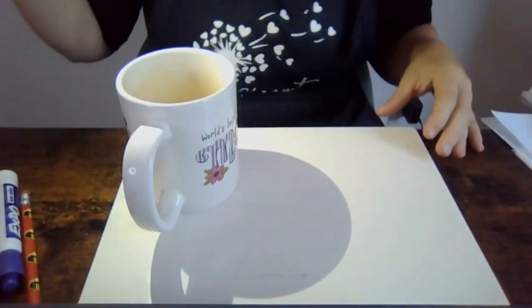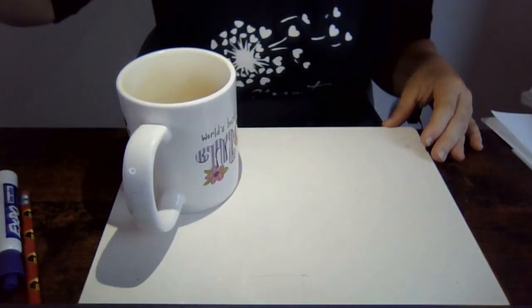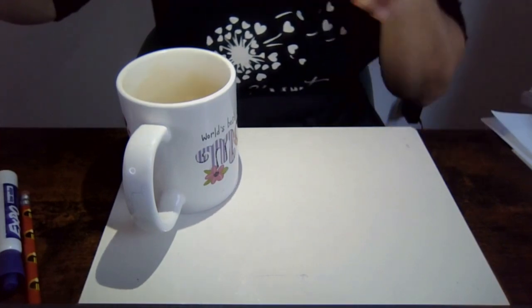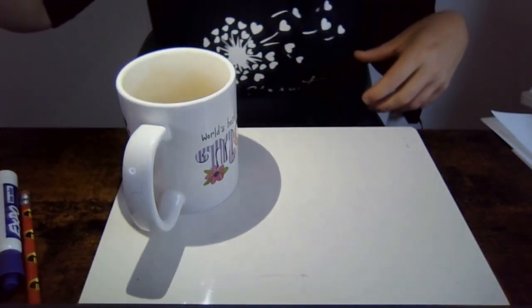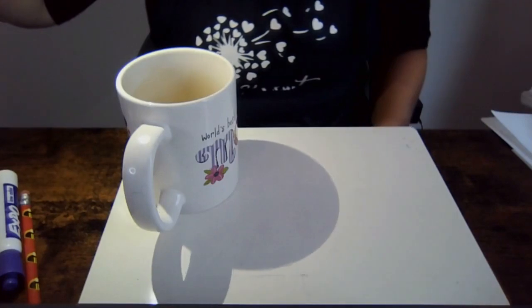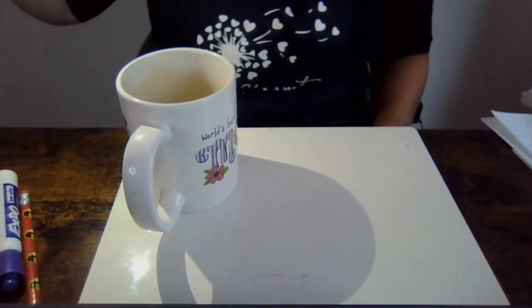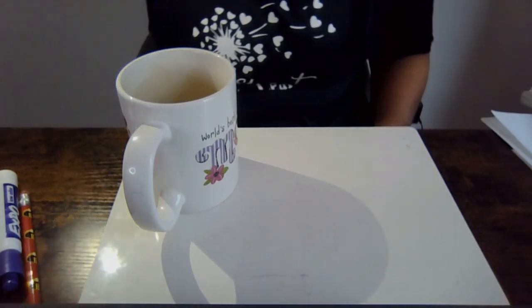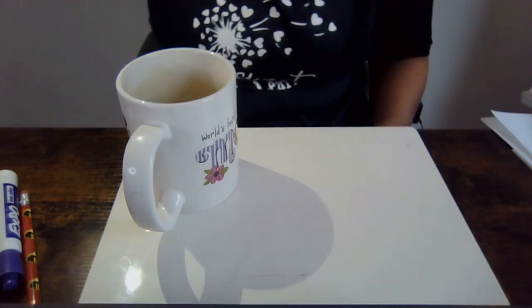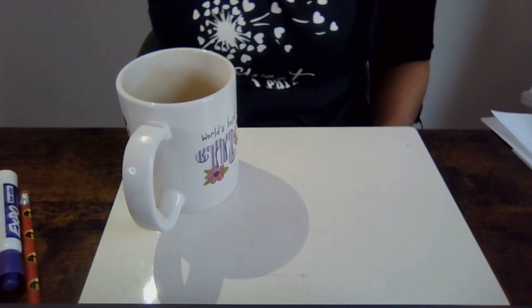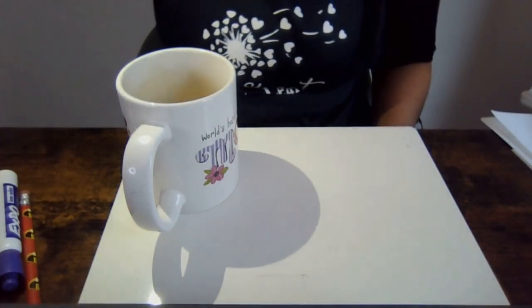Do you see my shadow almost behind me? Look at that. So watch this. Do you see the shadow of the mug? If I put the light right above the mug, the shadow is right on top. But if I move the mug and move my light source, can you see the shadow getting... Look at that, what's happening? Is it getting smaller? If I go closer?